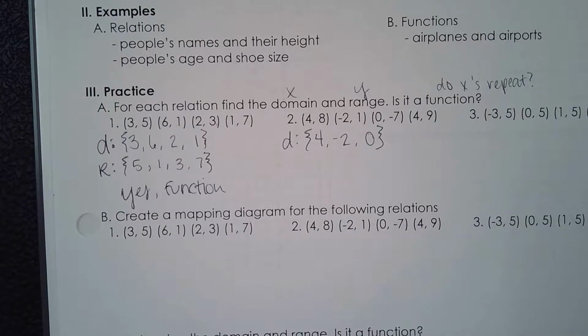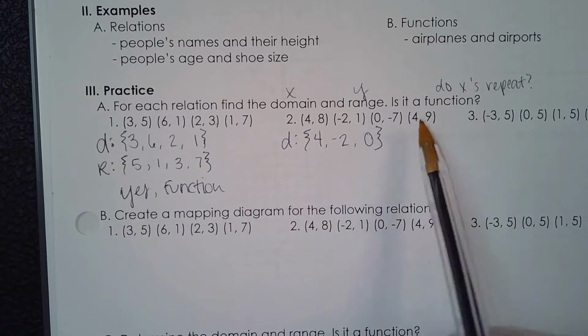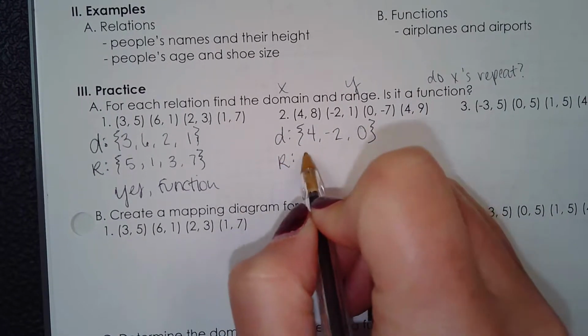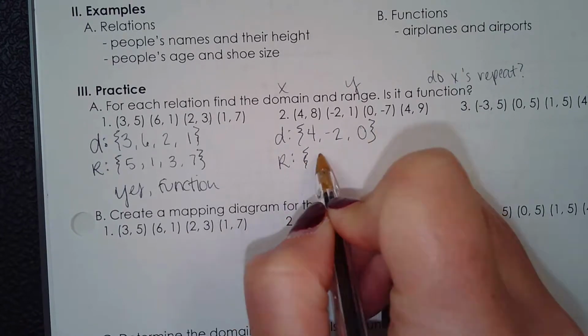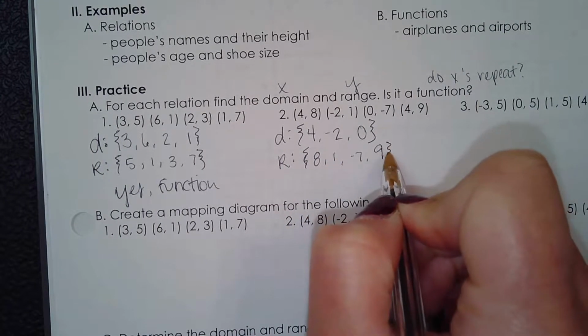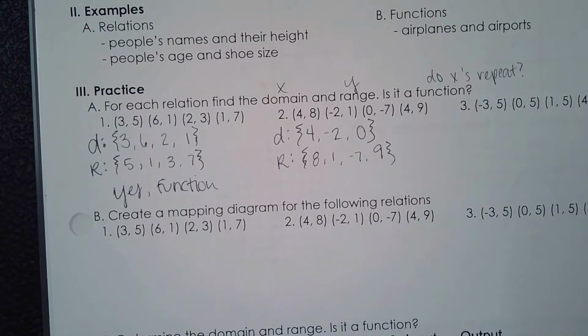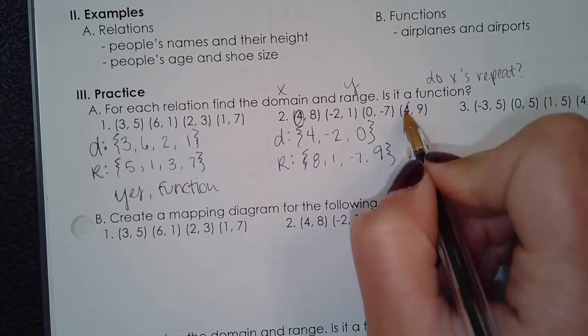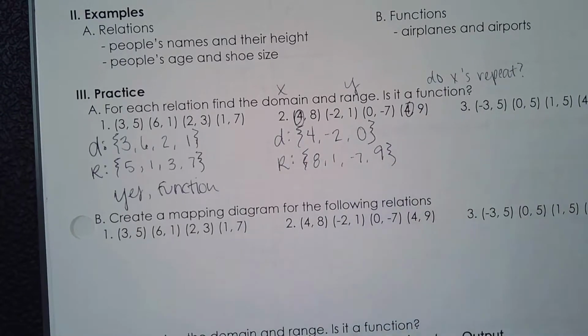So our domain was 4, -2, 0, and 4 again. What about our range? 8, 1, -7, and 9. All right. So for this one, is it a function? Why not? Your x's repeat. We have airplane number 4 trying to go to airport 8 and airport 9 at the same time. Is that going to work? No.